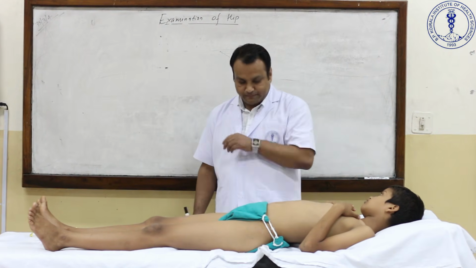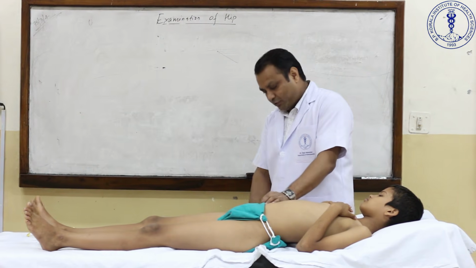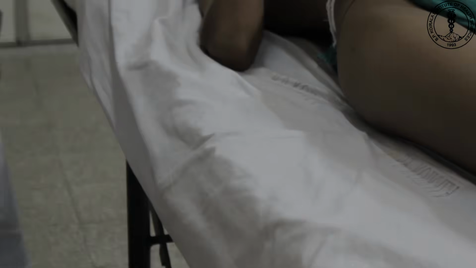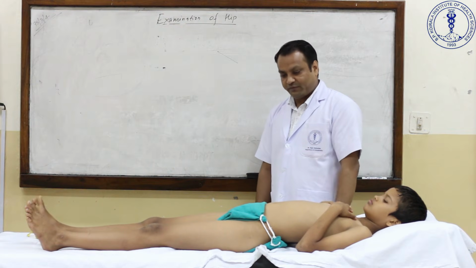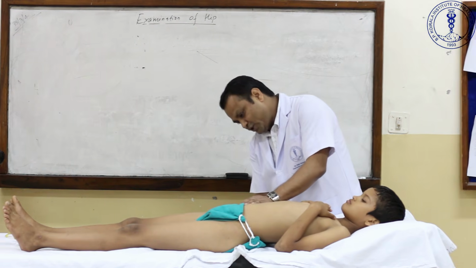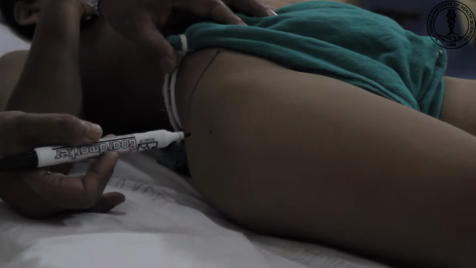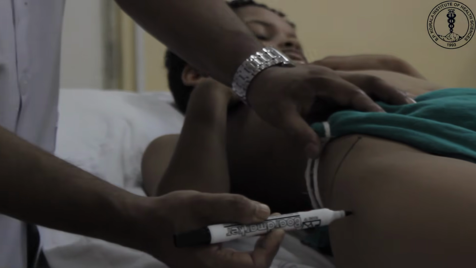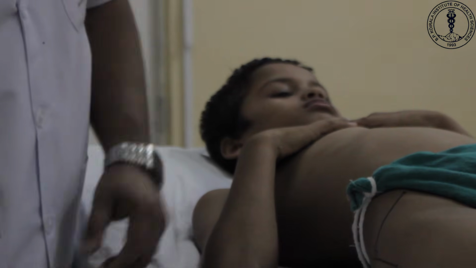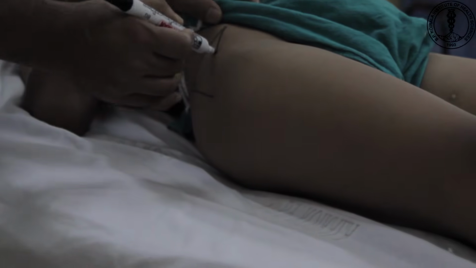Okay, in this, you first draw a line from the ASIS perpendicular to the examination couch or the floor. Let's say this is the perpendicular to the floor. This is the first line drawn from ASIS. And the second line, you draw from the tip of the trochanter, which is perpendicular to the first line, like this. We assume that this is perpendicular. Okay? And third line, of course, joins these two, or hypotenuse.